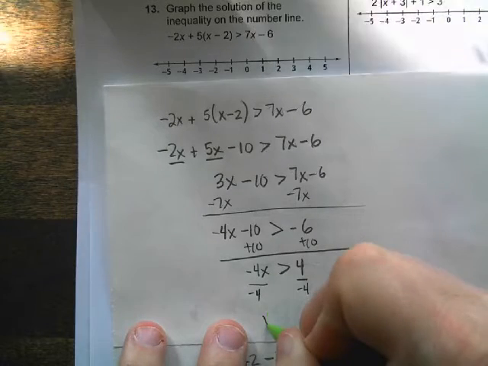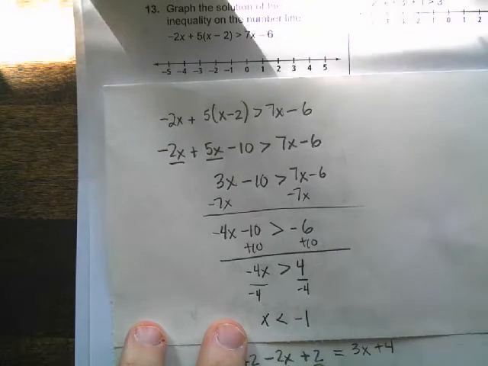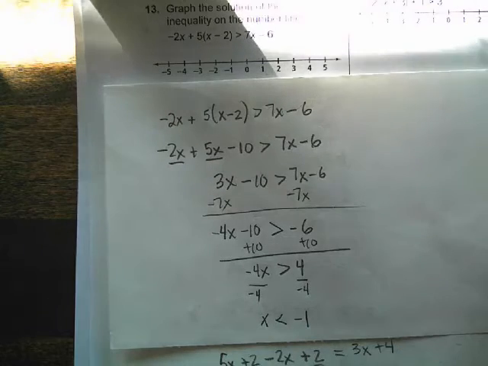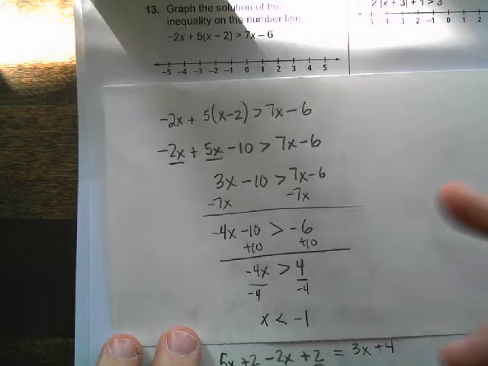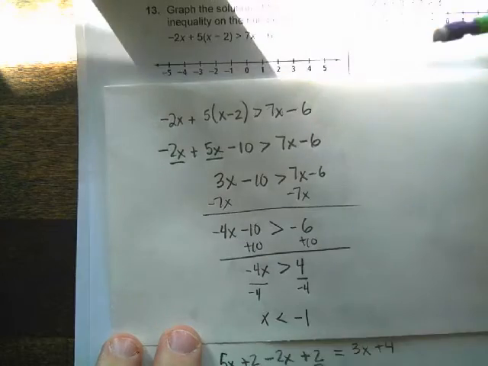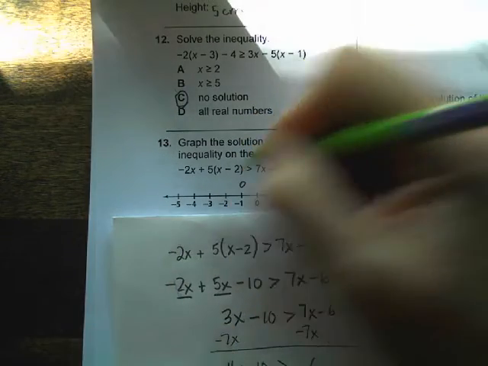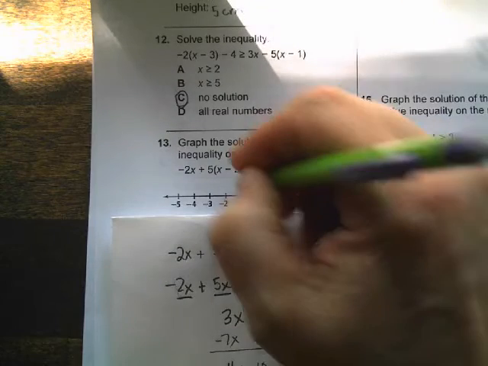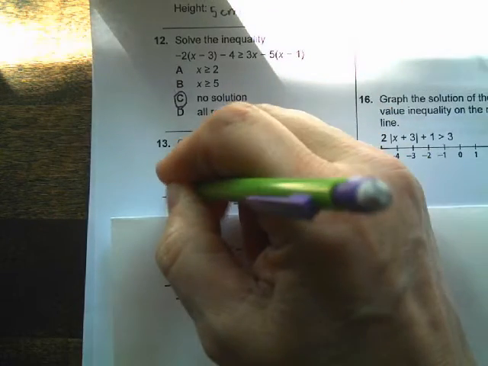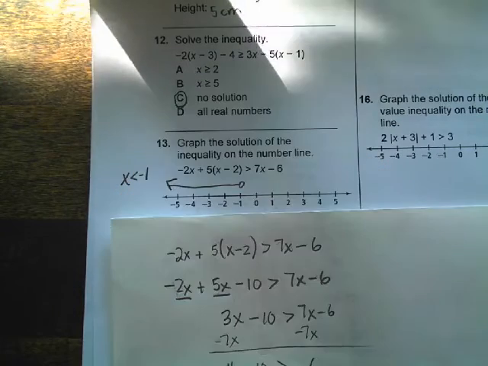So this becomes x is less than negative 1. Only when we divide by a negative or multiply by a negative do we flip that inequality. Then to graph that, we would put an open circle on negative 1. Because I have my variable on the left, my graph is going to go the same way as x is less than negative 1.